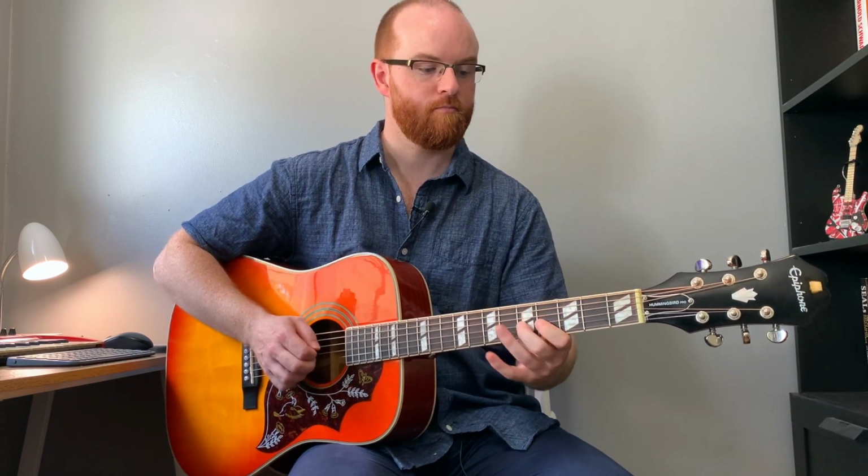So the easy part with intervals is in our major scale, all the notes are just numbered. 1, 2, 3, 4, 5, 6, 7. And then the 8th note is you're back to the root note. So if you start with C, your 8th note is going to be another C. So the easy part is they're all just numbered.